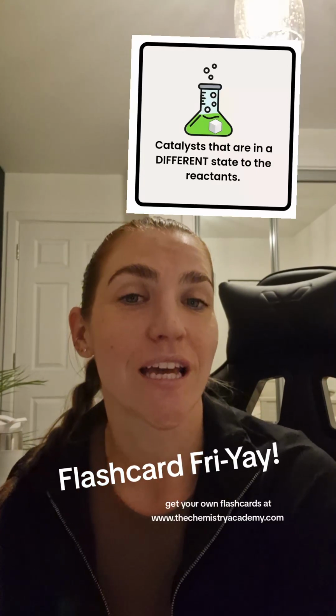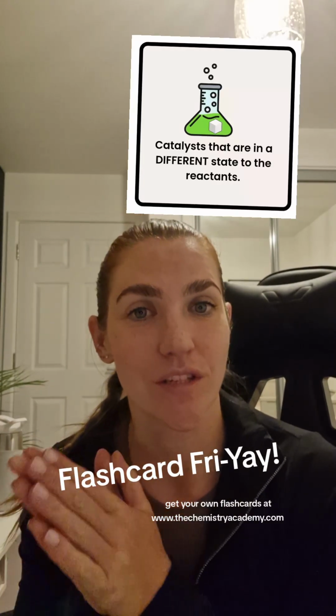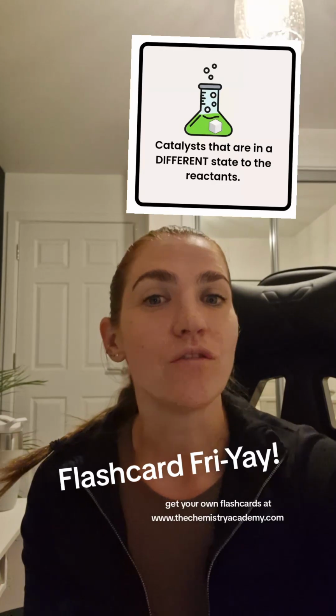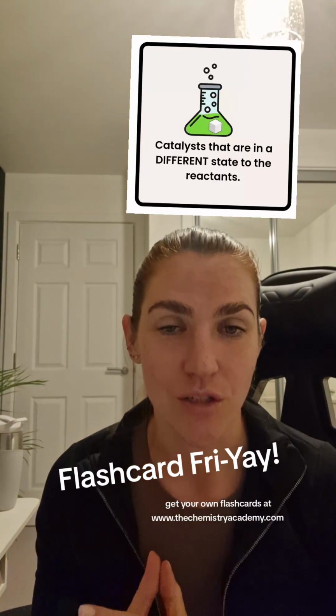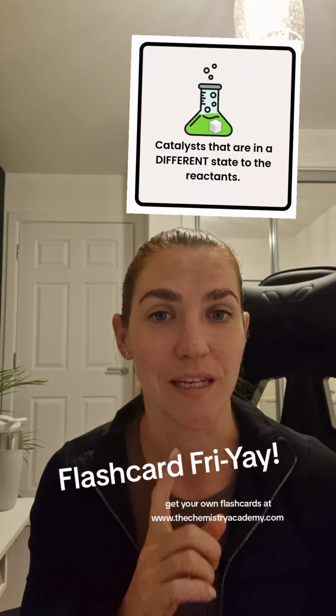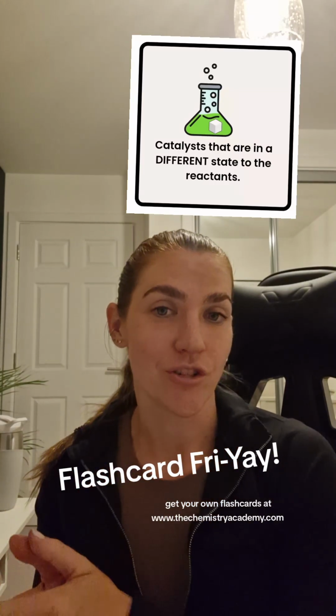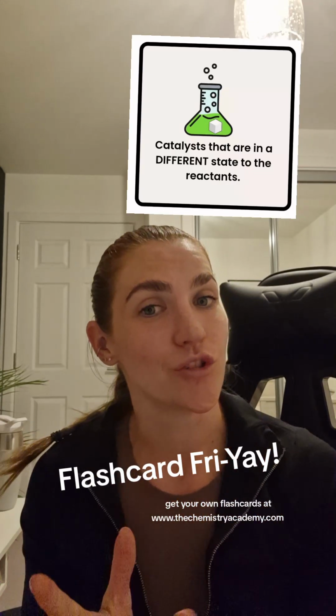And then a heterogeneous catalyst is a catalyst that is in a different state to the reactants. If you study biology, you will be familiar with hetero and homo as prefixes to words, hetero meaning different, homo meaning similar, because you learn about heterozygous and homozygous when you do genetics.